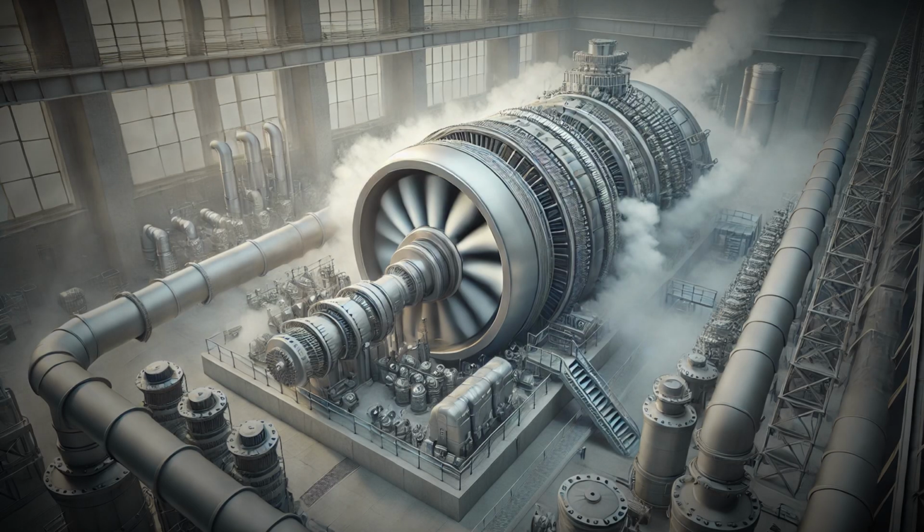The turbines themselves are sophisticated machines that have evolved over a century of power engineering. They consist of a series of blades mounted on a shaft, arranged in stages, with stationary blades alternating with rotating blades. As the high-pressure steam enters the turbine, it expands and passes over the blades, causing them to spin.